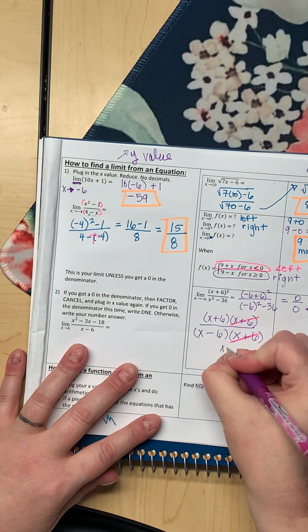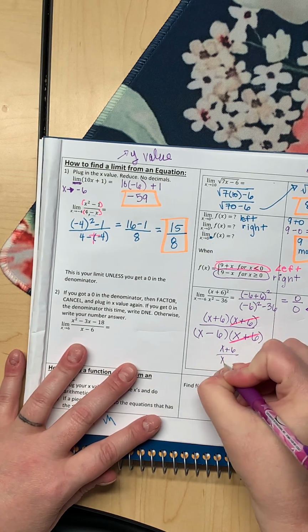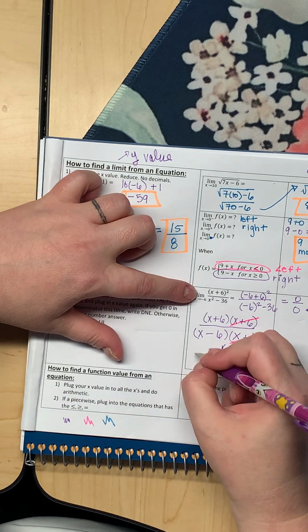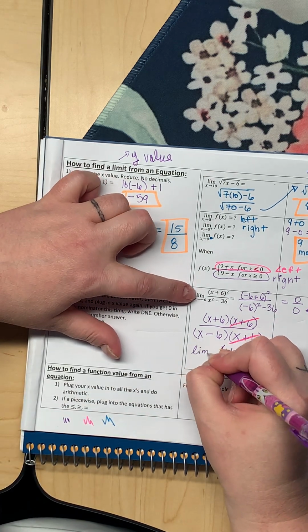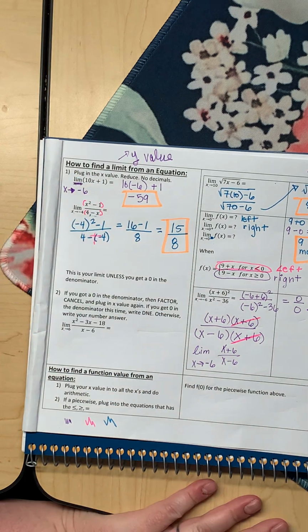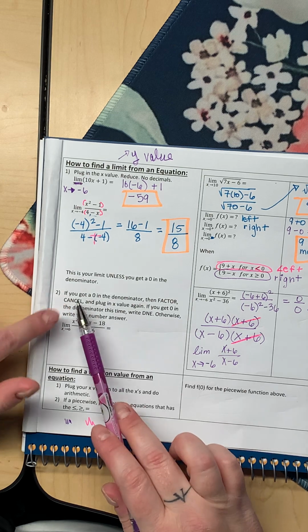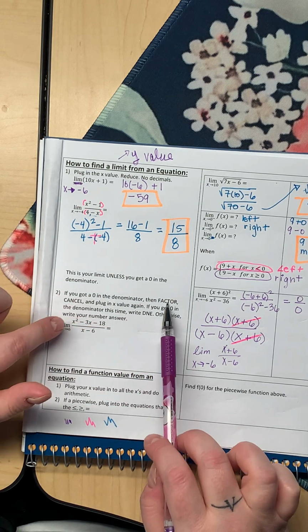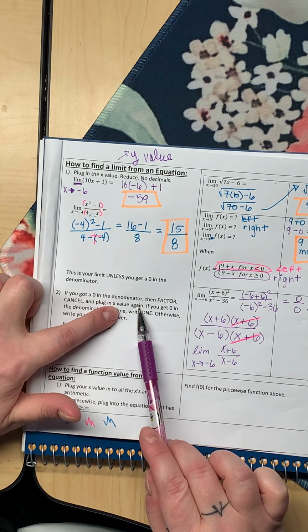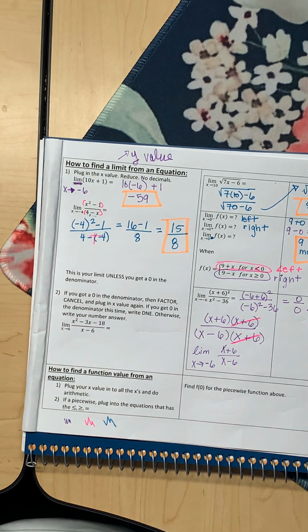We have x plus 6 on top, x minus 6 on bottom. Now let's bring down this limit, x approaches -6, and do the whole thing again. Step 2 said if you got a 0 in the denominator, factor, did it, cancel, did it, plug in your x value again. Okay, let's go.